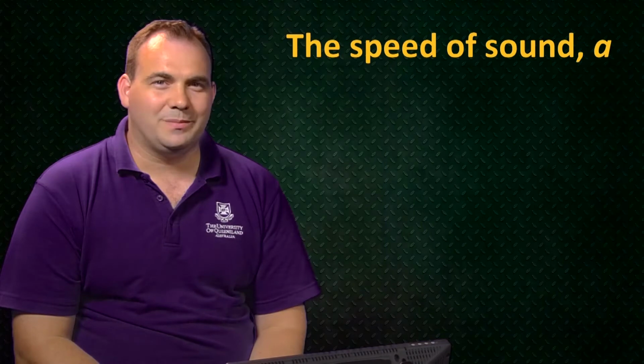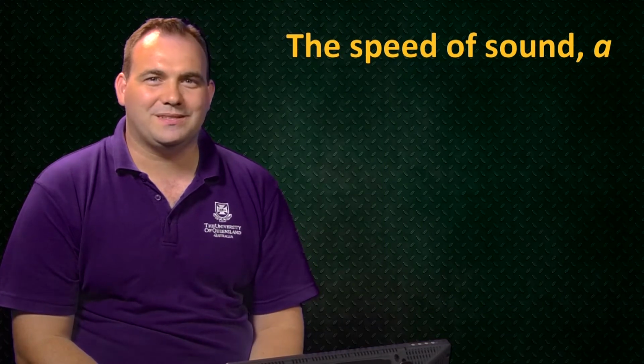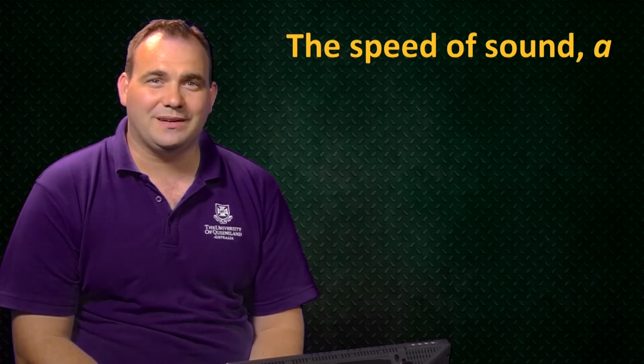The delay between seeing the flash of lightning and hearing the sound of thunder is due to the speed of sound being far slower than the speed of light. But how do we compute it exactly? To begin to answer this question, let's start with the definition of the speed of sound.